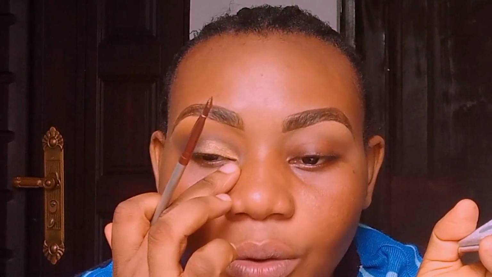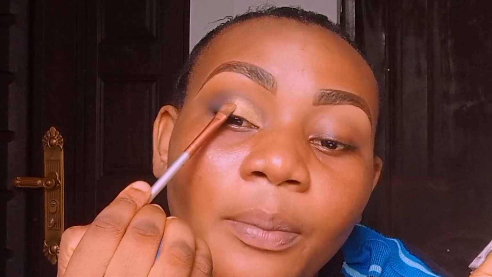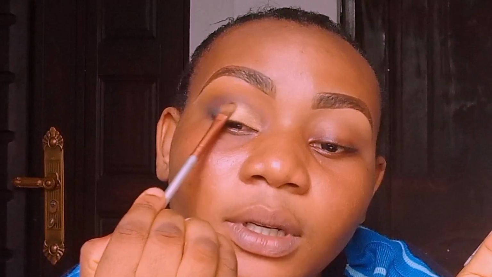That is it. Now, to create a smooth transition between this black and the gold here, I'm going to apply our shimmer color right here. It's also a shimmer color, so I'm using the back of this, then tapping it on the first shimmer color that I apply. Can you see that? So this is how it's looking.